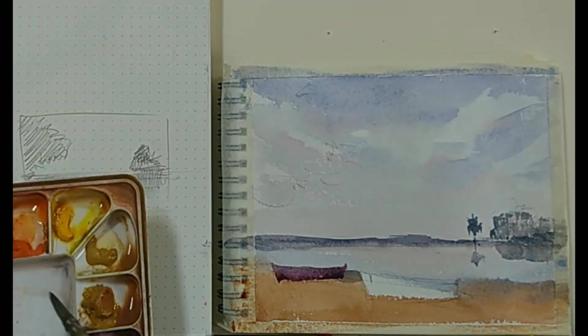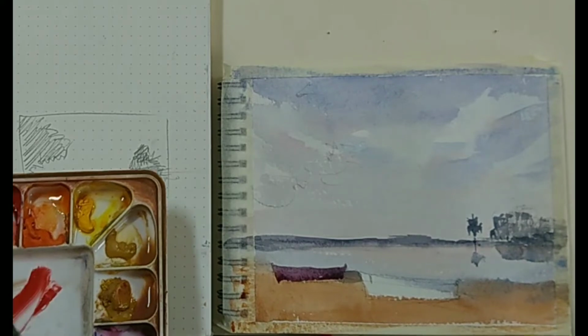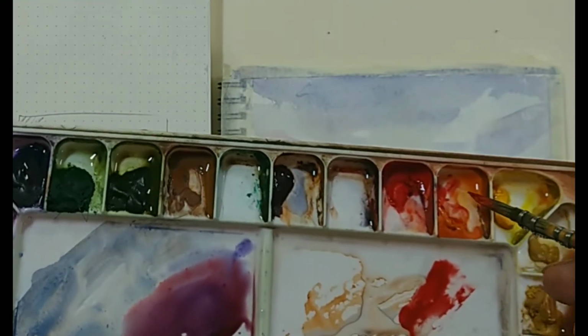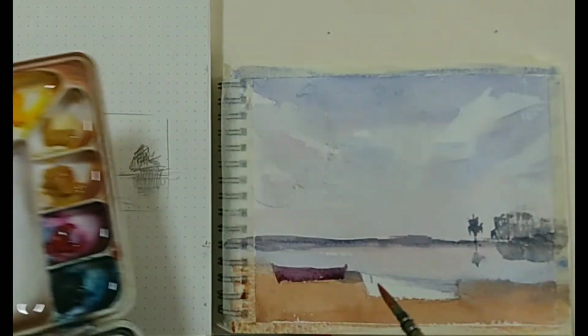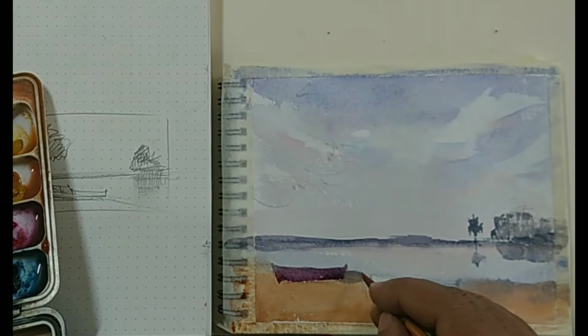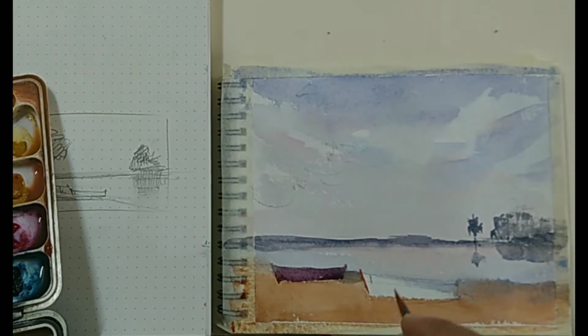And for this, let us make it one brighter color. So maybe I'll use some red and orange. I have to be a little careful.